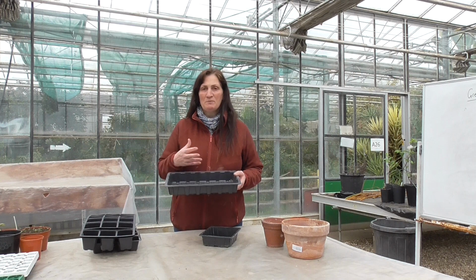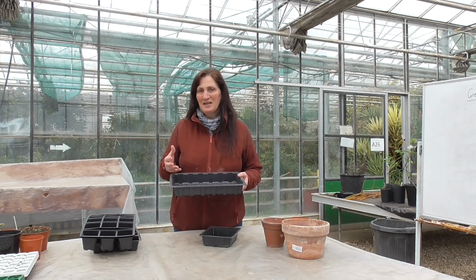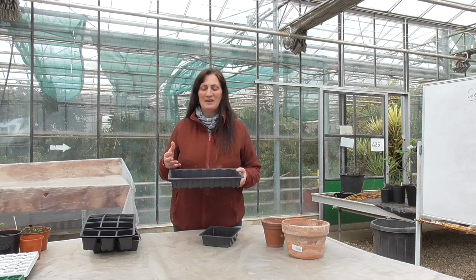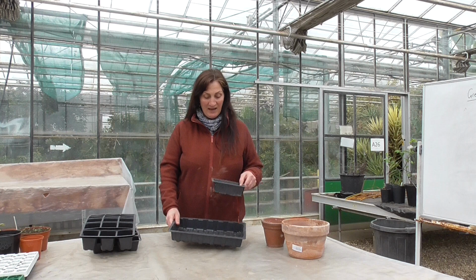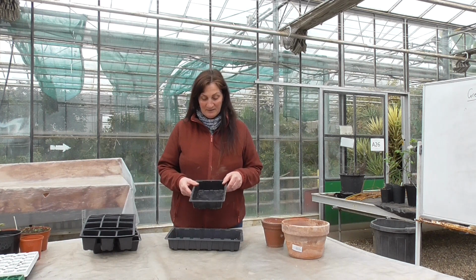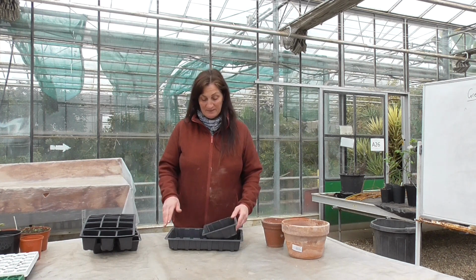When it germinates, there would be huge numbers of seedlings. So unless you're growing bedding plants in really large amounts, you wouldn't use the full seed tray. I'd use the half seed tray. So I'd buy batches of these.